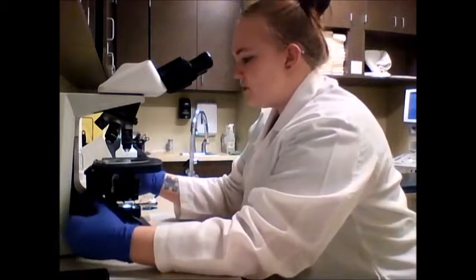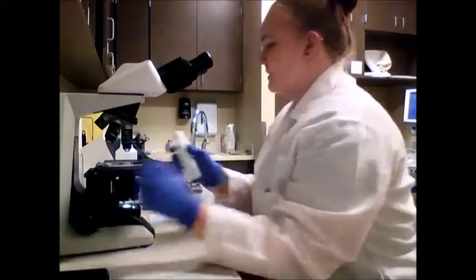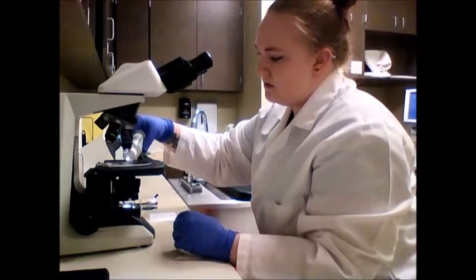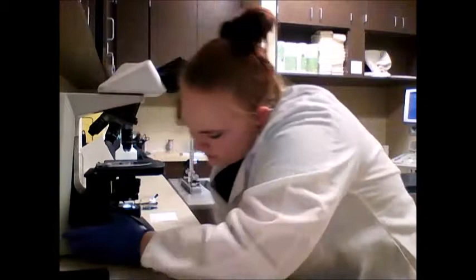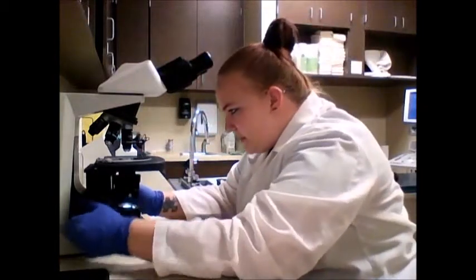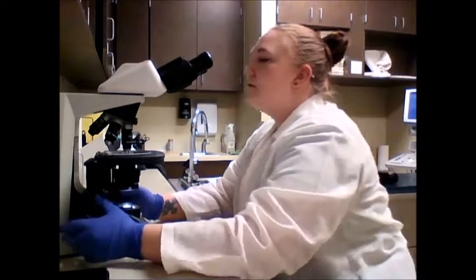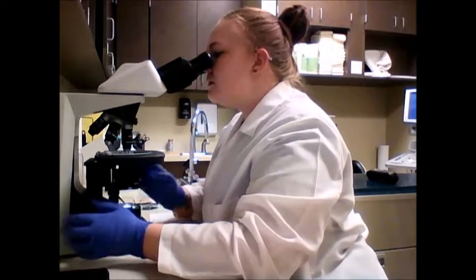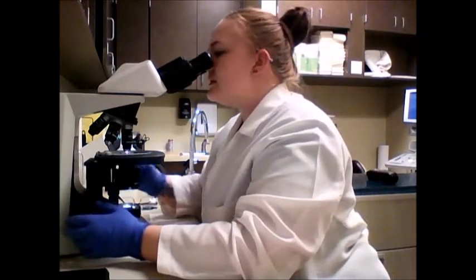So I'm going to go ahead and add my oil to the slide. I'm going to lower my stage, move it to the middle of the feathered edge of my slide, and put 1 drop of oil on our slide. I'm going to rotate the focus to the oil immersion lens. Slowly lift it up so that it's just touching the lens. Here we go. Go ahead and refocus. And I'm going to increase the lighting so that I can see in greater detail.